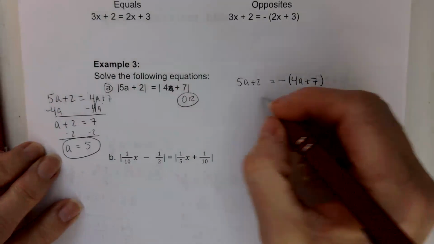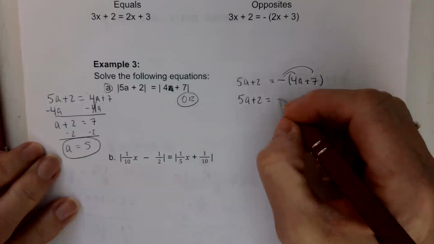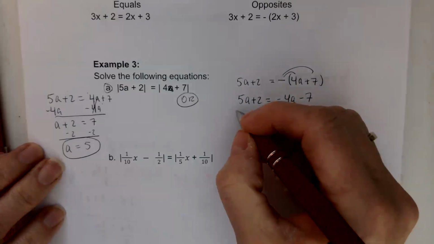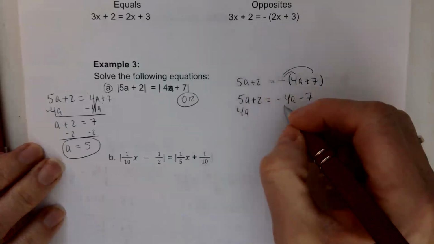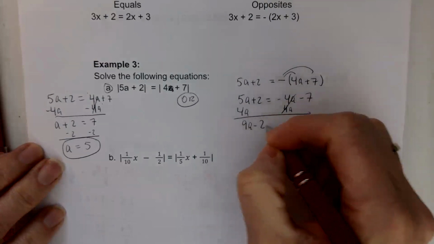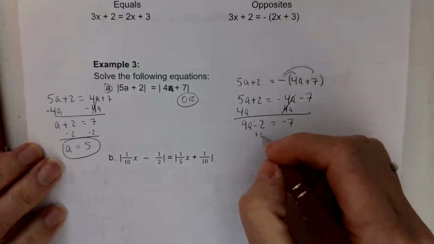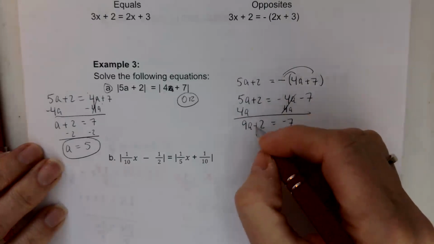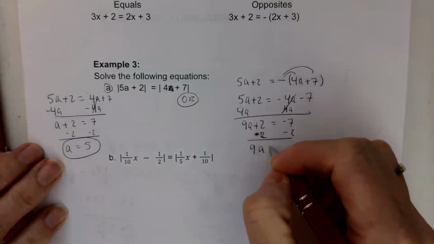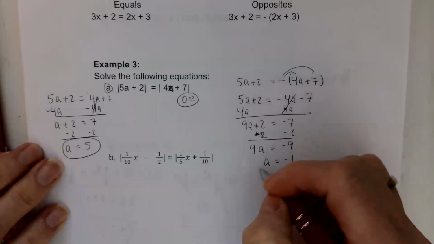Or the opposites over here. So we'll have 5a plus 2 and distribute here. We get a negative 4a minus 7. Again, I'm going to move my negative 4a over, so now I'm going to be adding 4a. So I have 9a plus 2 equals a negative 7. And if I add 2, oh, no, that's adding 2, so I have to subtract 2. So we end up with 9a equals a negative 9. Dividing by 9, a is a negative 1.